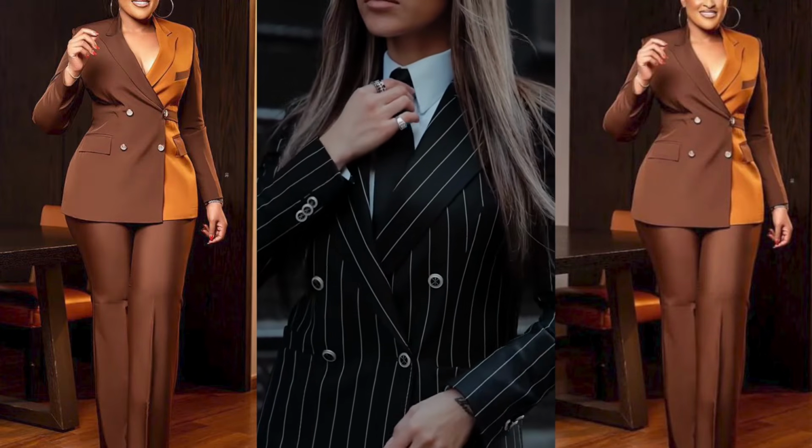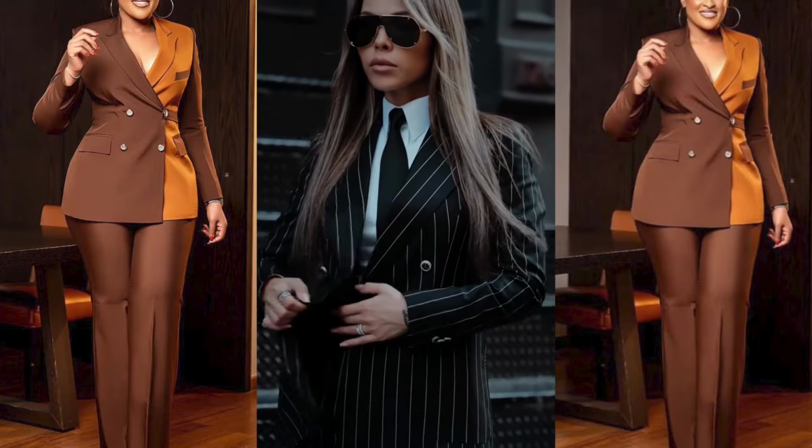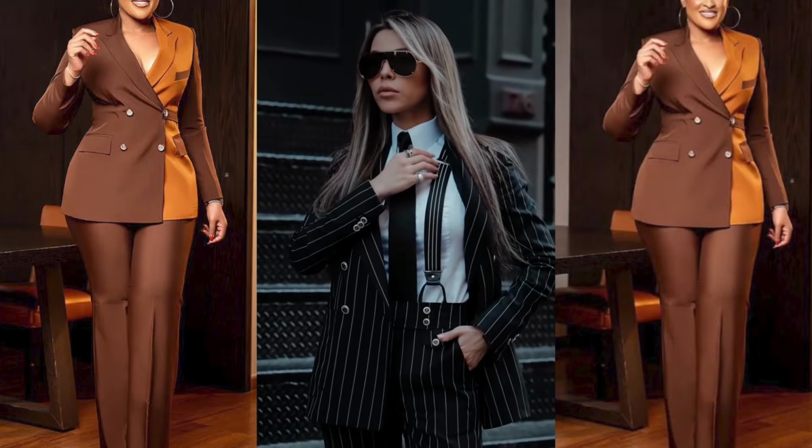We'll be learning how to draft this beautiful double-breasted blazer. If this is what you are looking for, please stick to the end of the tutorial.